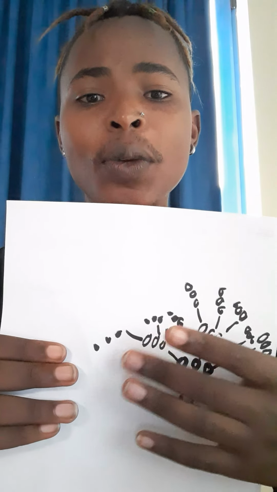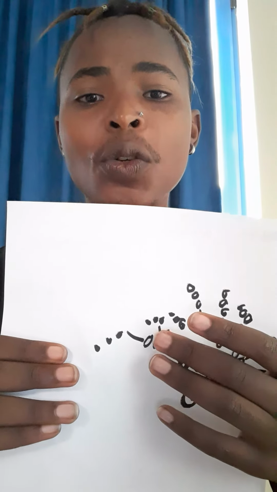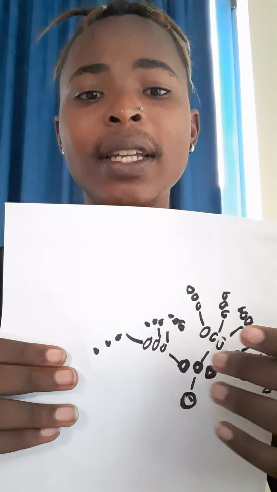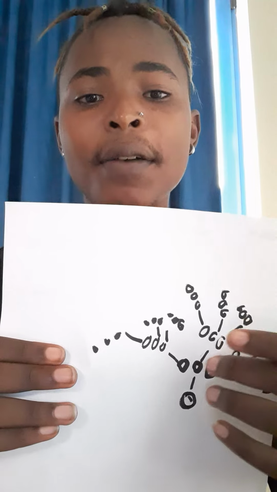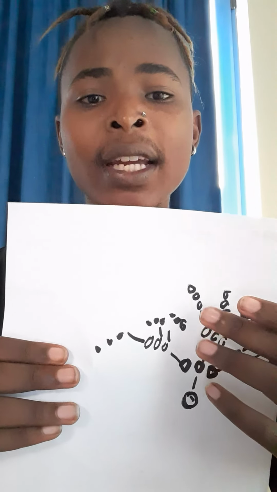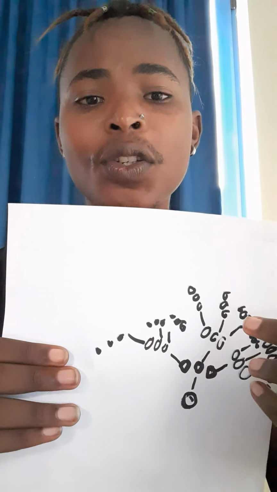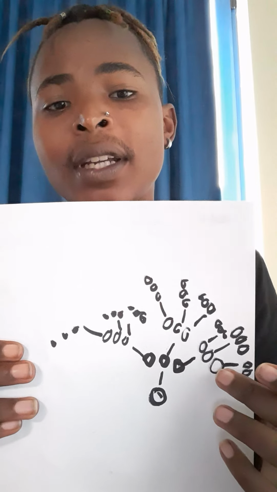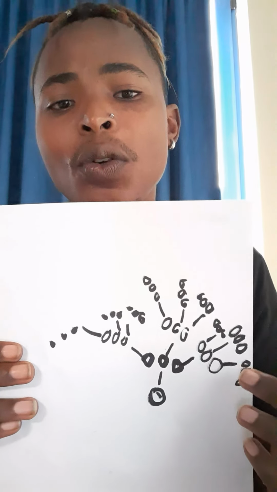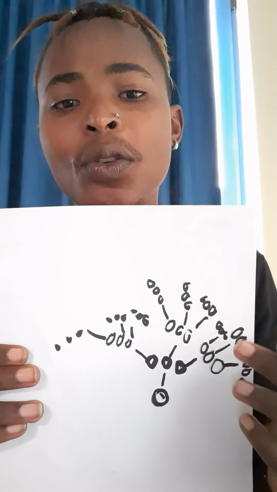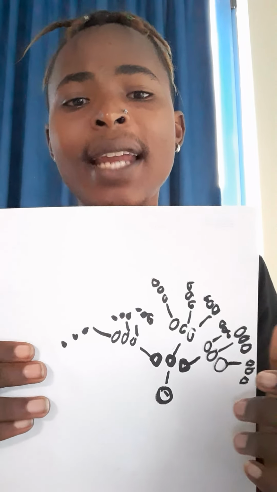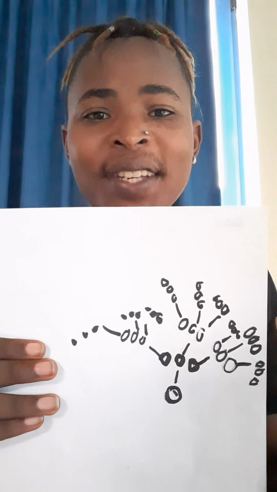So see, from this cell we got 3. Now, from this one, we split it into 3 cells as well: 1, 2, 3. And then from the next one, 1, 2, 3. Then from the next one, 1, 2, 3. We do the same with these ones here, from this cell. Then here as well with this one. From this one, we got 3: 1, 2, 3.